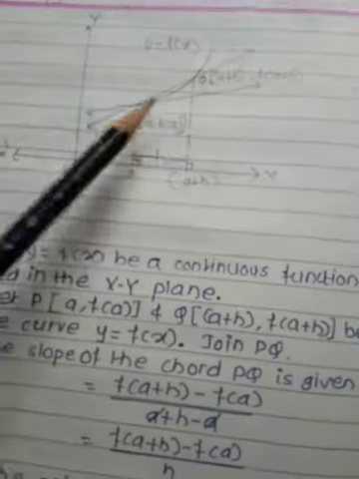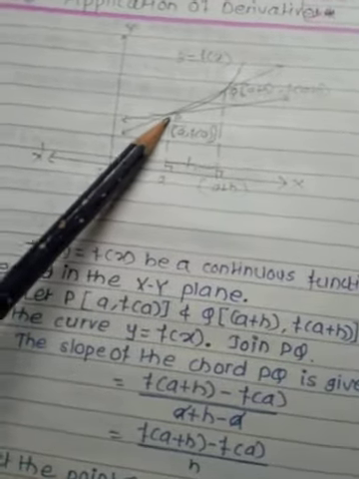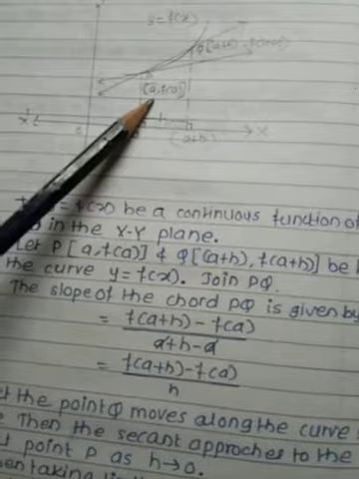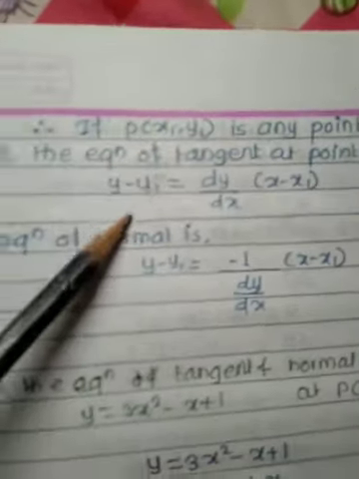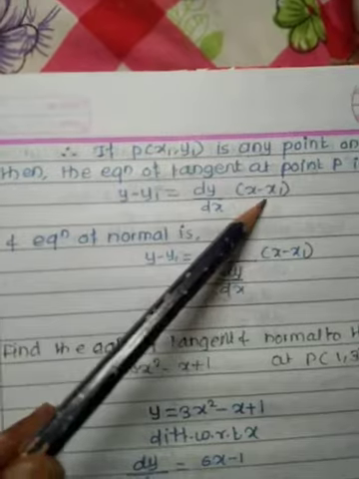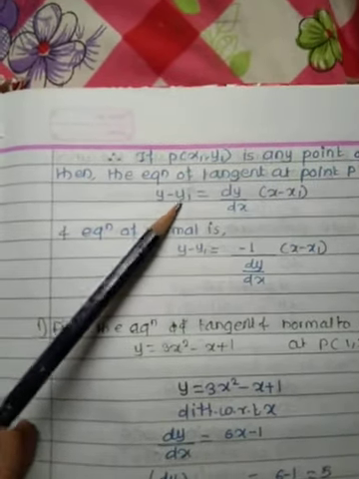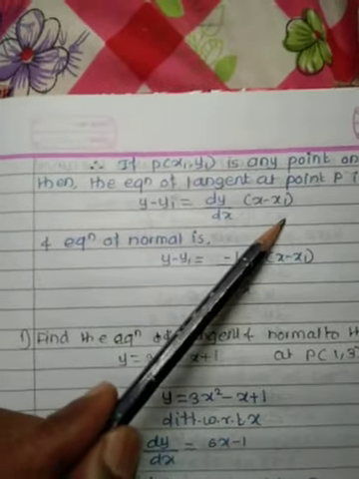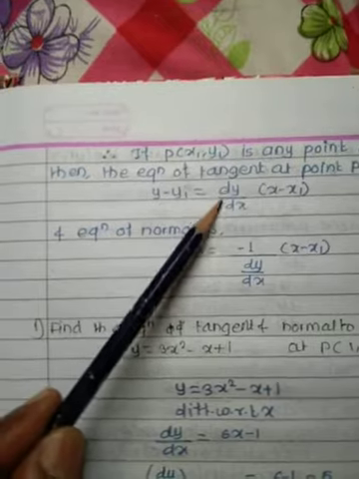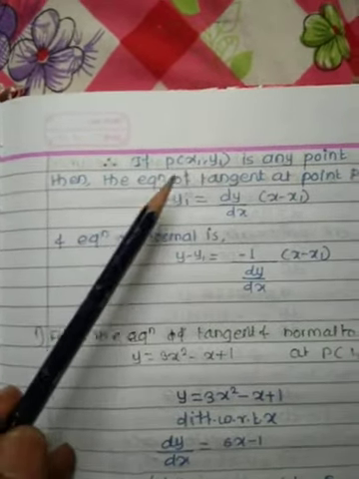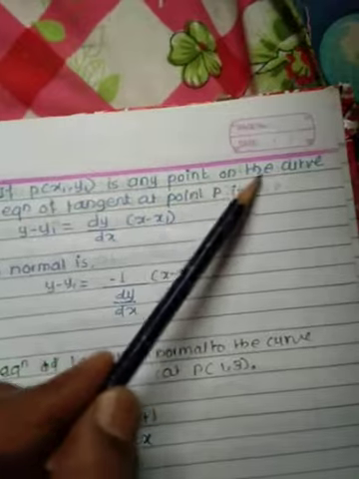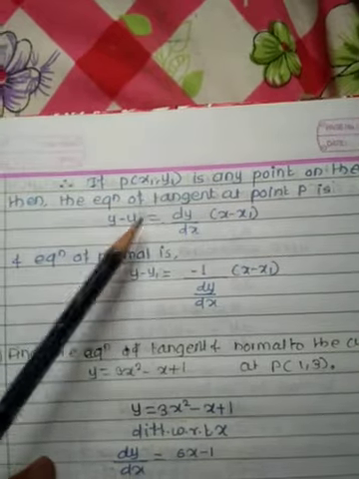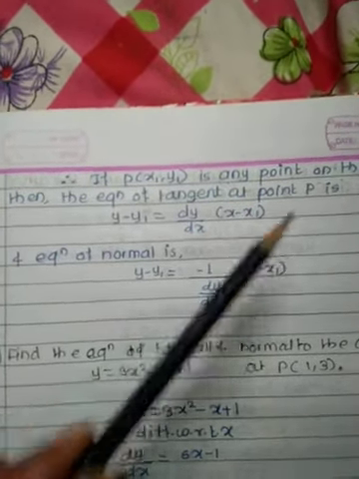Now we have to find the equation of the line which has converted into the tangent at point P. So I will take x1, y1. We know the slope point form, studied in the 10th standard: y minus y1 is equal to m in bracket x minus x1, but instead of m I will consider dy by dx as the slope. So the equation of tangent at point P x1, y1 on the curve is y minus y1 is equal to dy upon dx in bracket x minus x1.